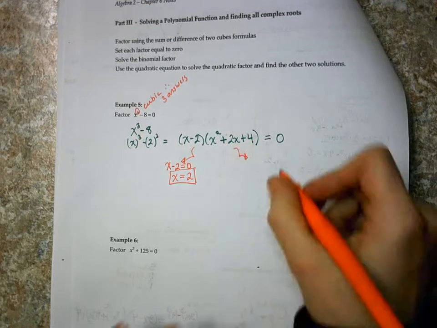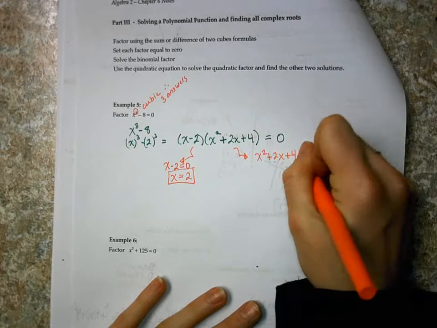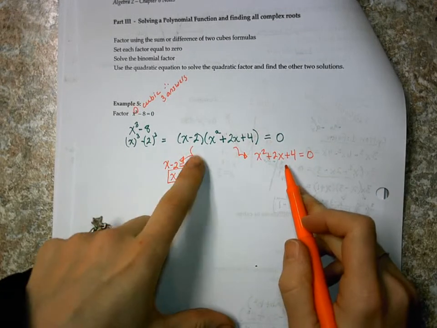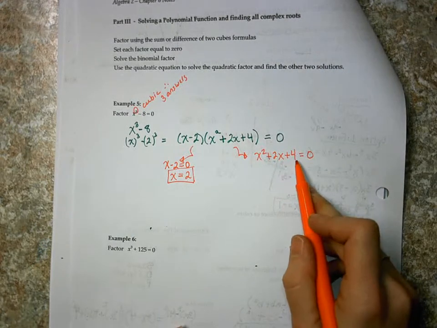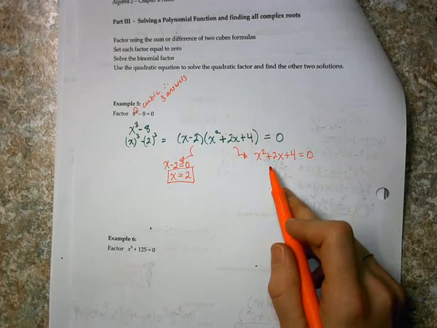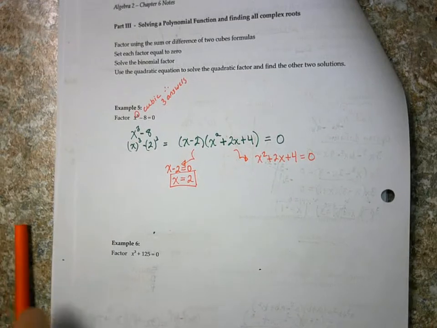Looking at the other factor here, x squared plus 2x plus 4, well, first you might want to check, can I break it down into a nice factor like x minus 2, which would be easy to solve for x? But when we look at it, there's no two numbers that multiply to be 4 but add up to be 2. So instead, we're going to have to use the quadratic formula.